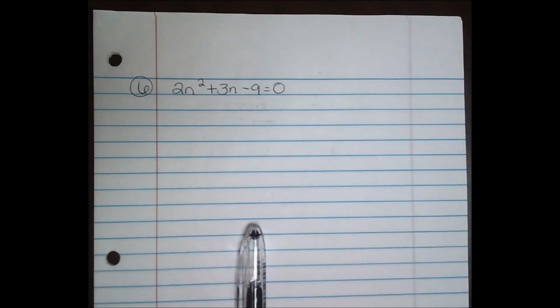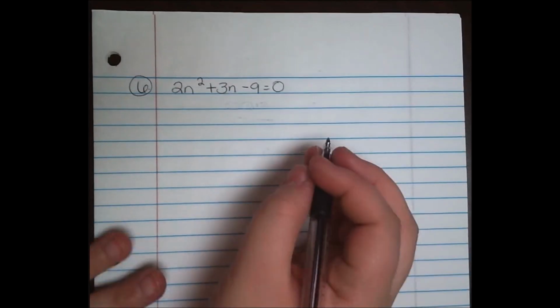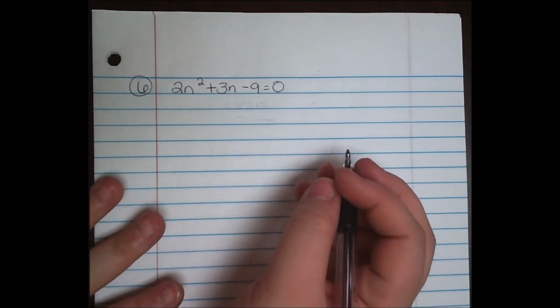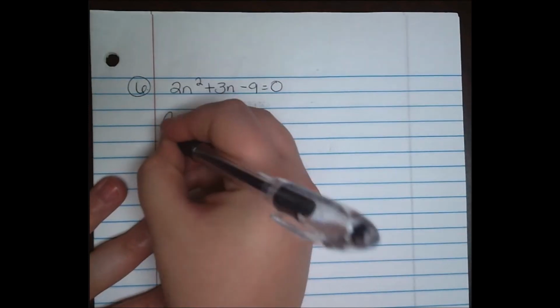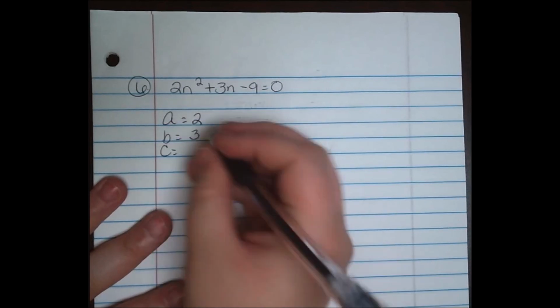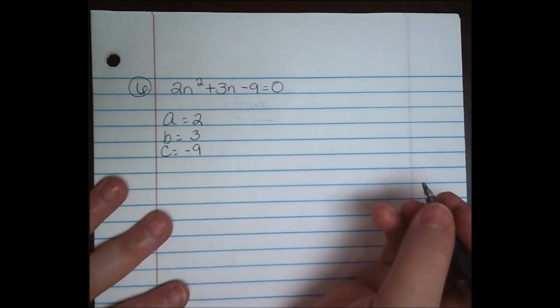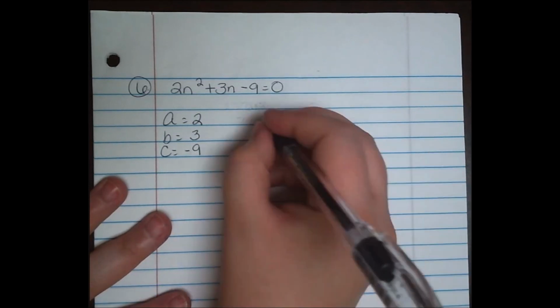Okay, so let's look at number 6. I'm doing this on a separate sheet of paper. Kind of messed up the first time I did it, so I'm going to do it on a scratch sheet. So when we're factoring, I'm going to draw my x. So my a is 2, b is 3, c is -9. Remember, when you're factoring, you have to make sure that it's set equal to 0, which it is.